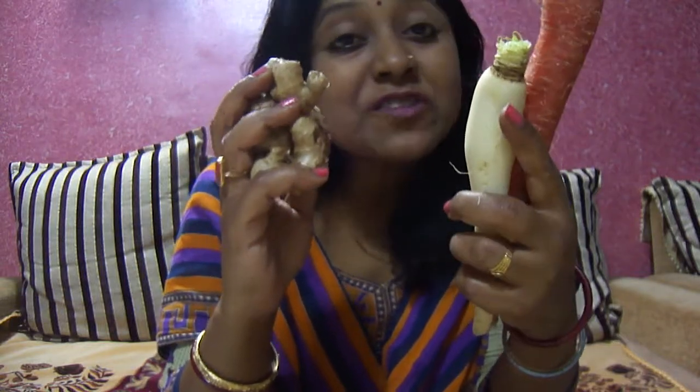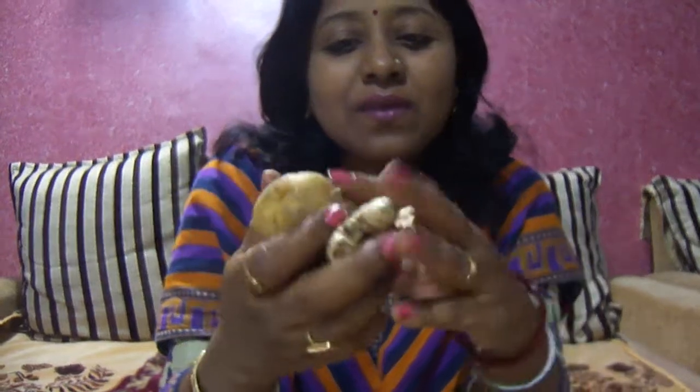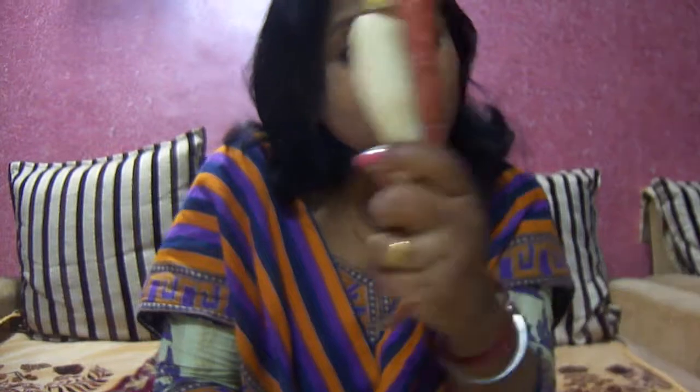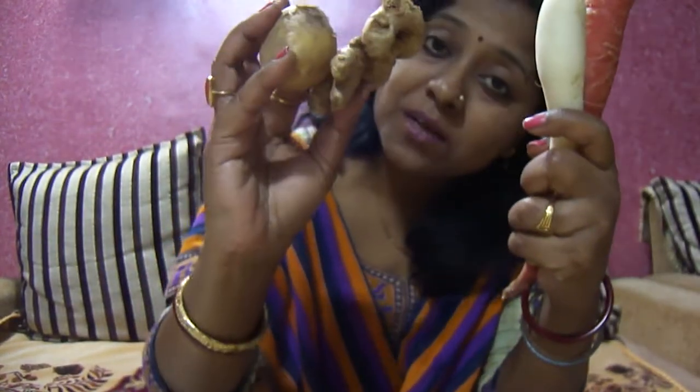Now we'll categorize them, group them into different groupings. These are the roots, and these are the stems. And this is an example of scale leaves. We'll talk about this a little later. Now this is the root and these are the stems.